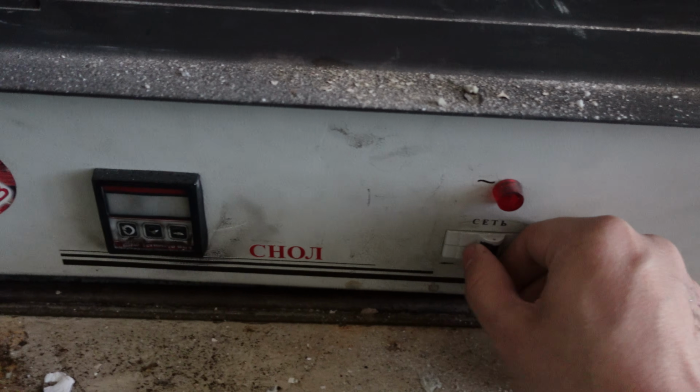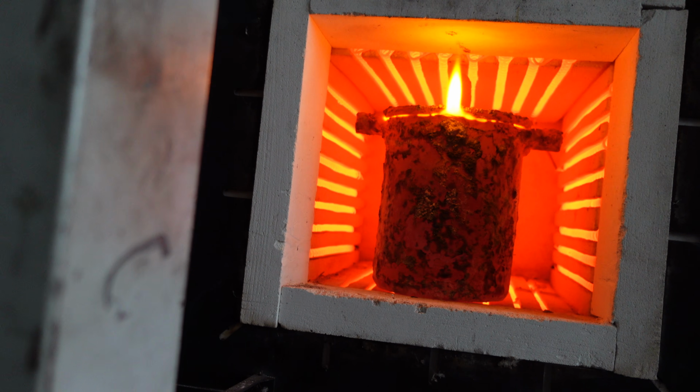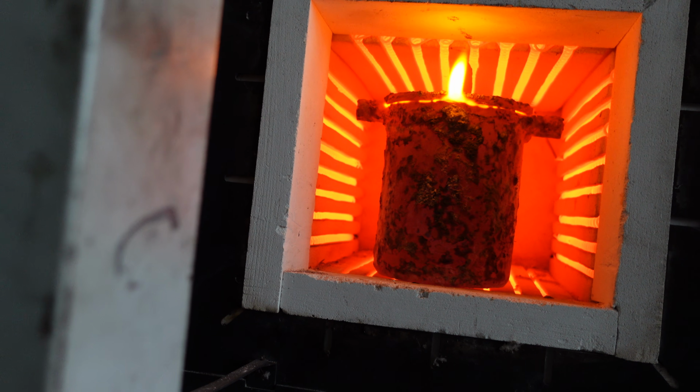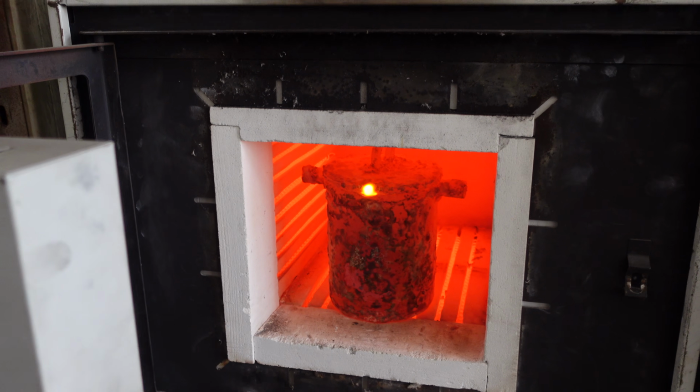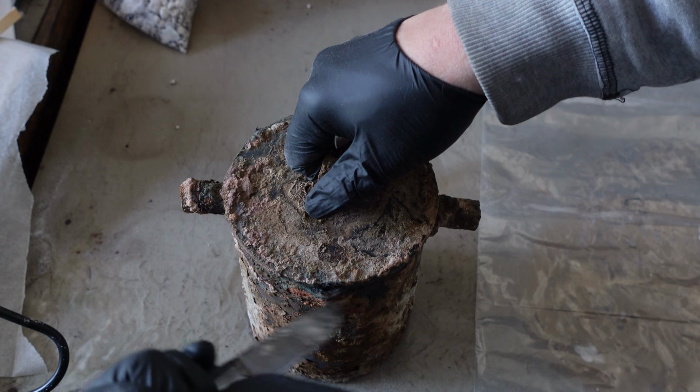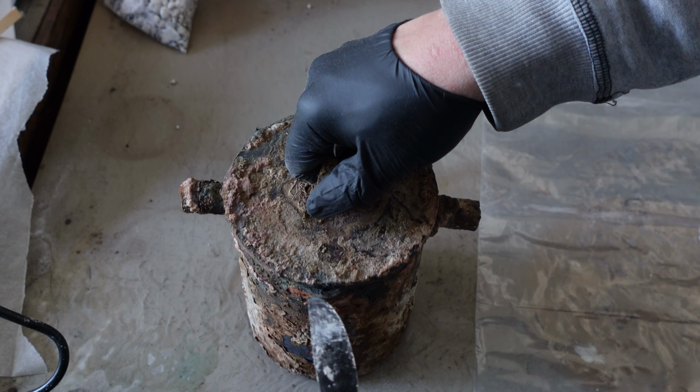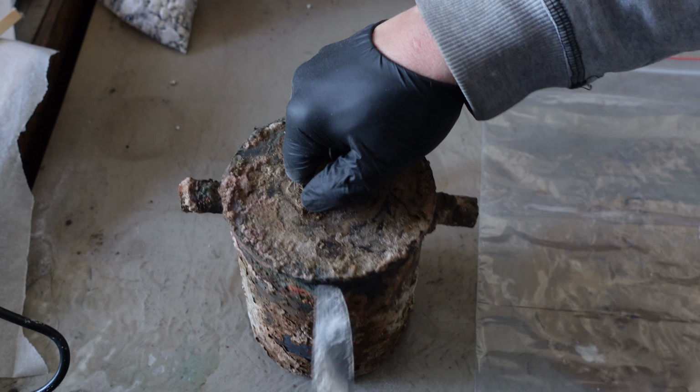However, when I opened the furnace after an hour, a bunch of gases were still escaping, and strangely enough, they were flammable. So I closed the furnace and kept it in for another hour. After that second hour, the gas evolution pretty much stopped. I turned off the furnace and pulled out the crucible. Here is my calcium cyanamide.